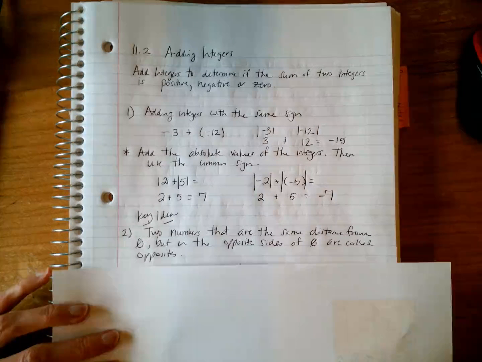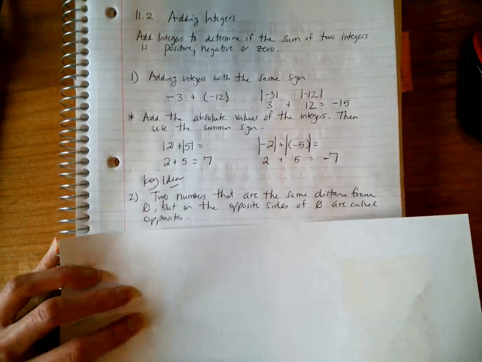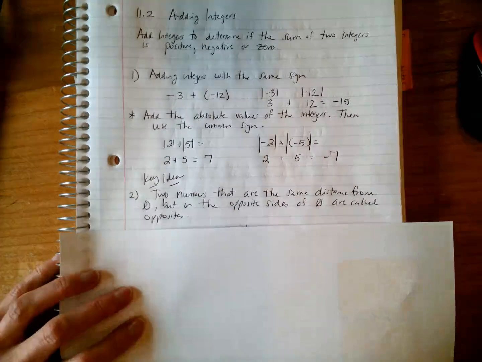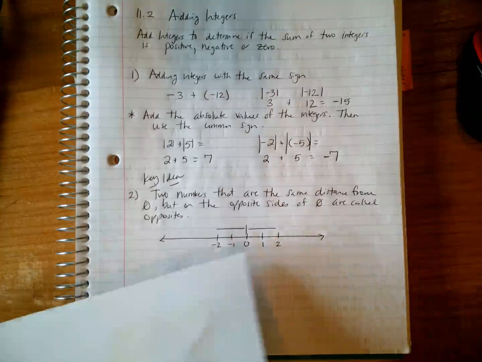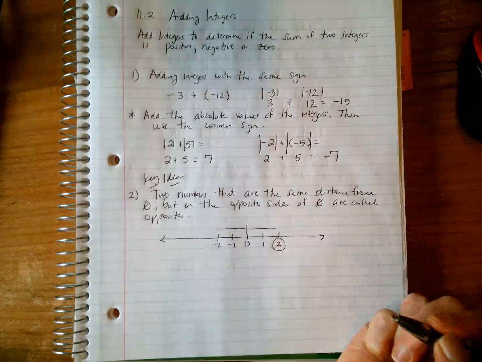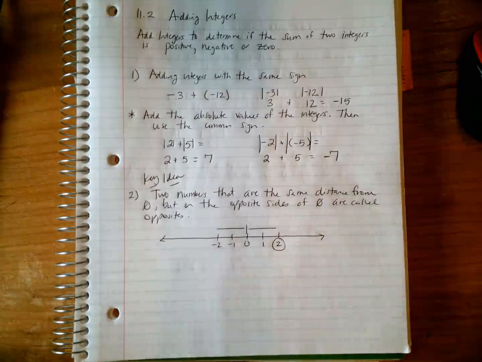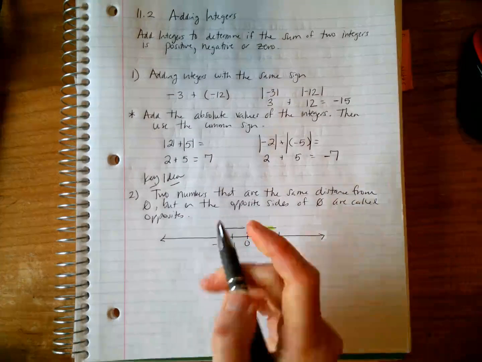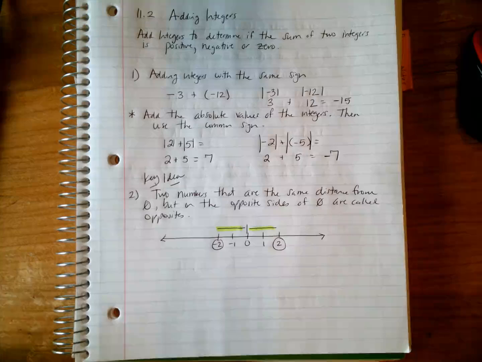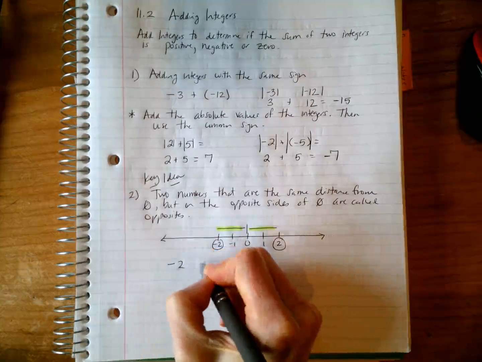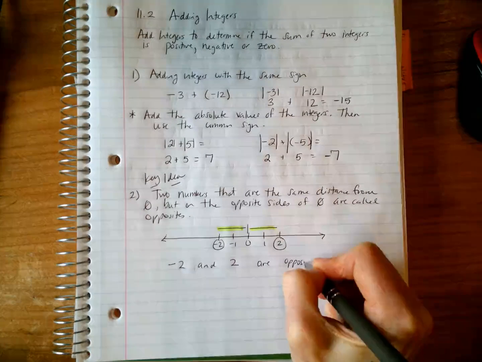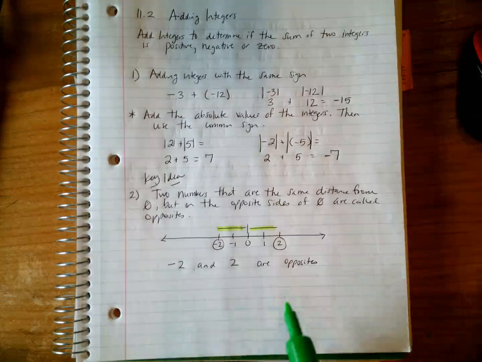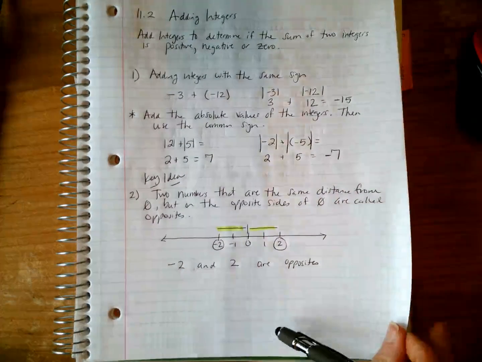So here's one key idea that we want to come away with from 11.2 on adding integers. Two numbers that are the same distance from 0, but on opposite sides of 0, are called opposites. So here we've got the number 2. It is 2 away from 0. And we've got a -2, which is 2 away from 0. So we can say that -2 and 2 are opposites. And we're going to be coming back to this idea in the last example that we look at today.